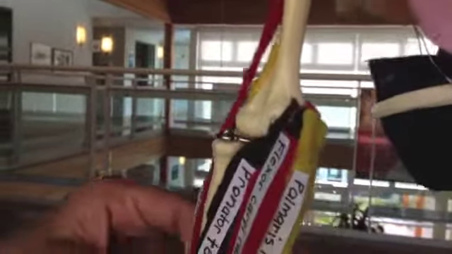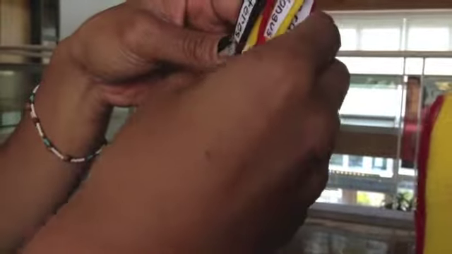The pronator teres originates up here on the medial condyle of the humerus and inserts on the radial shaft, and so that will help to pronate the arm.